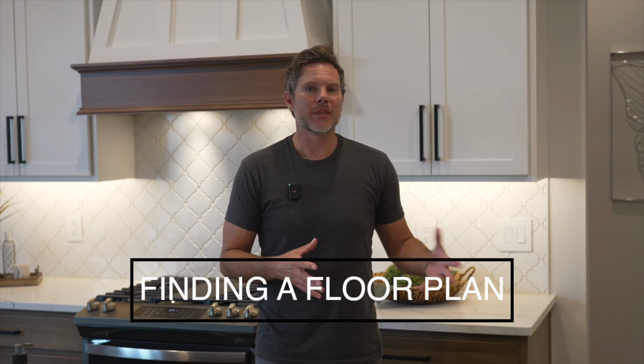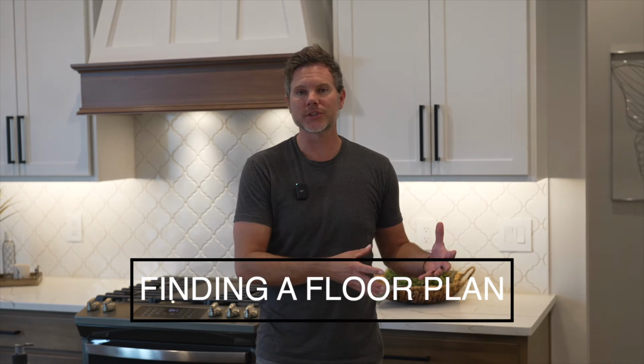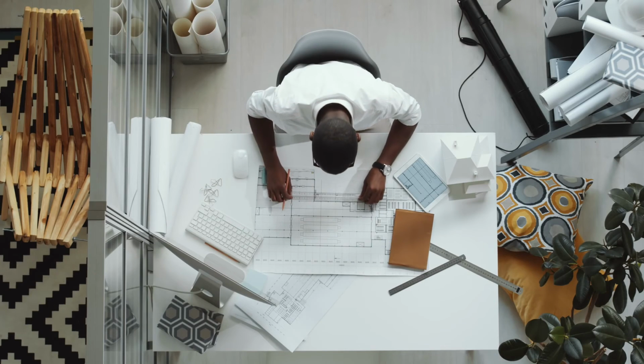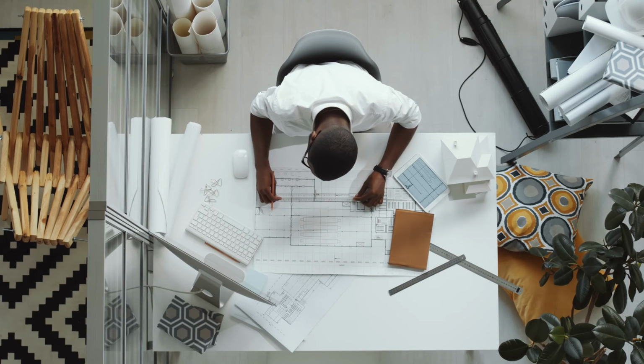Finding a floor plan. This can definitely be a crucial step with the building process. You want to choose the floor plan that has everything that you want in it, but at the same time, you don't want it to be out of whack with where your budget is. There's a lot of different resources for finding plans, including the different builders that offer plans, online sites that offer plans.